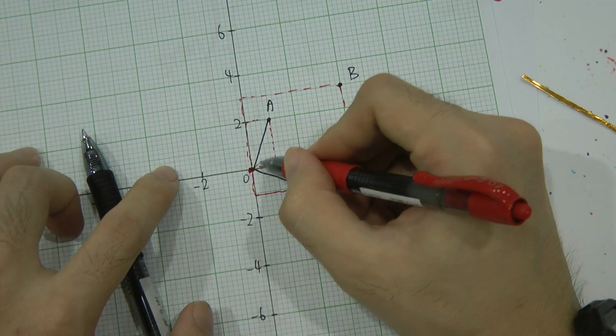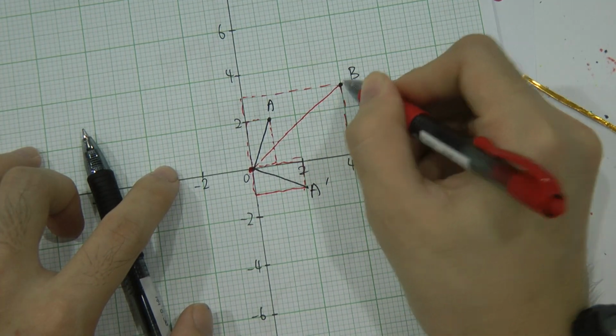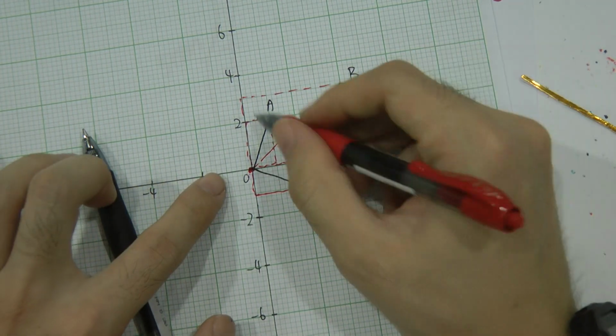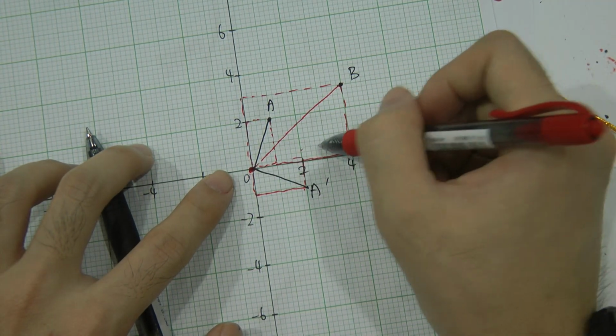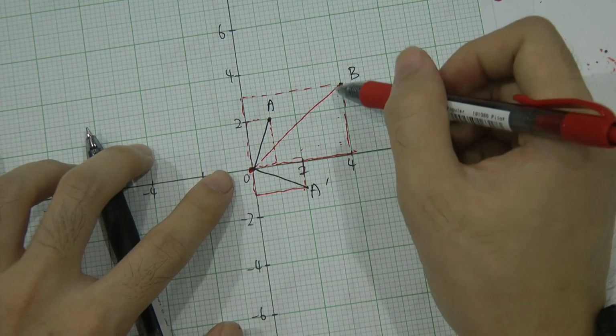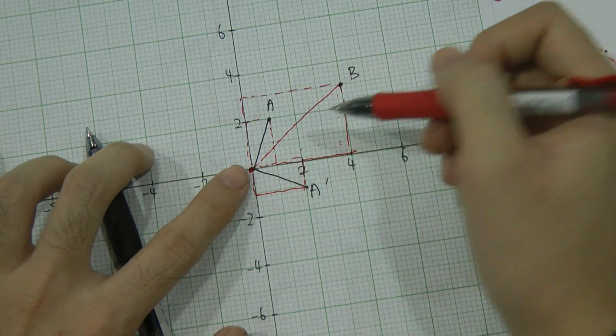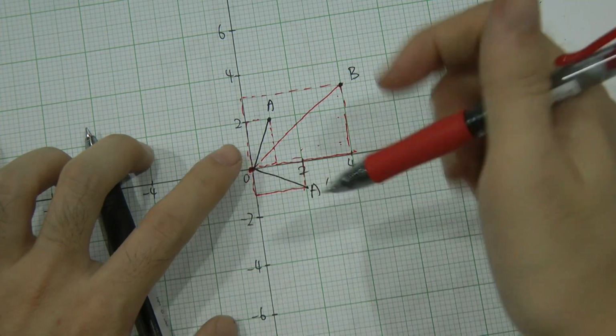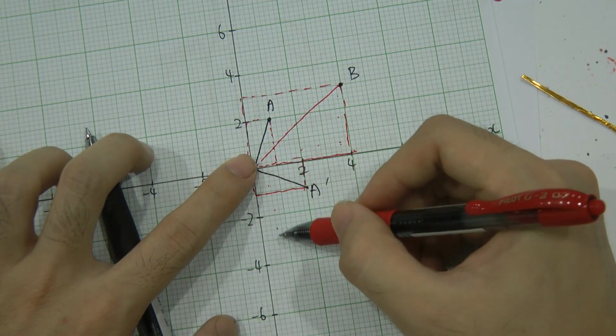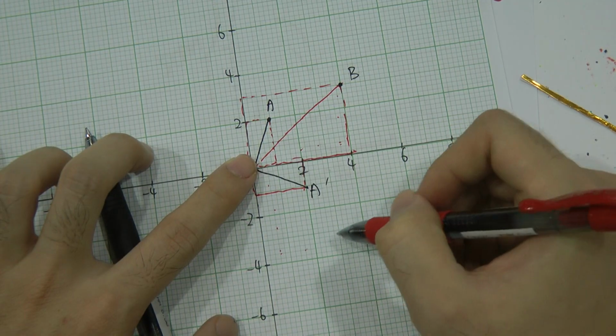And actually, you are cutting this big box into half. Okay, let me calculate. You got 1, 2, 3, 4, 1, 2, 3. So okay, imagine this one. I rotate it down, and I will have 1, 2, 3, 4, 1, 2, 3.